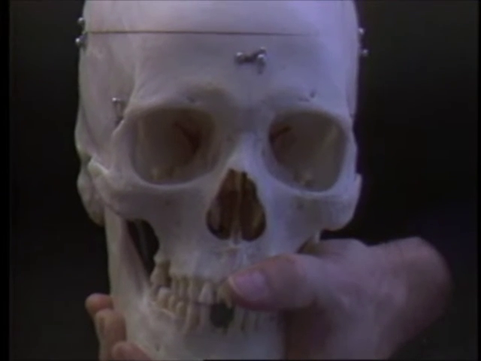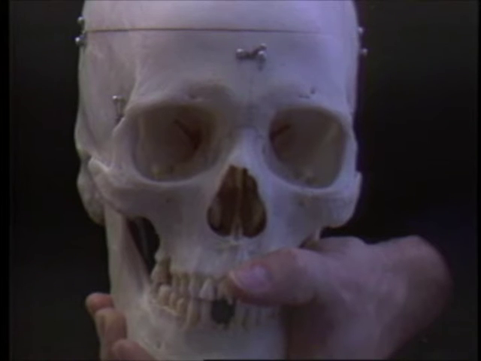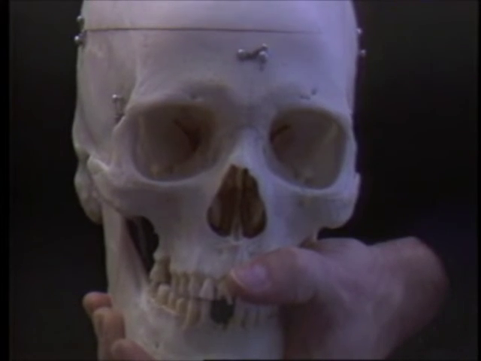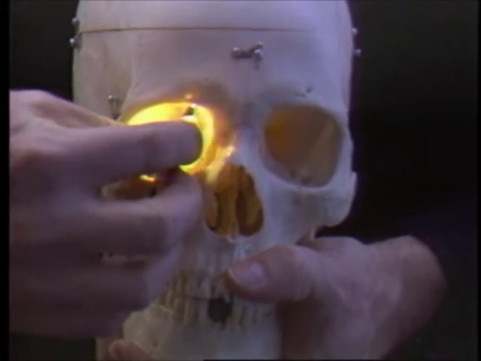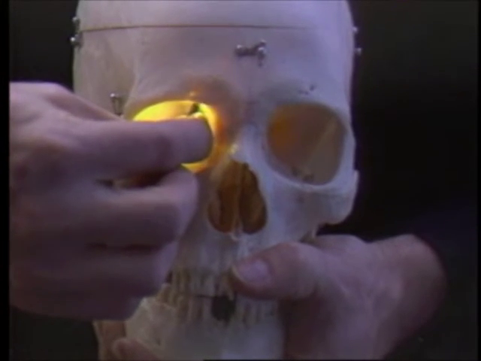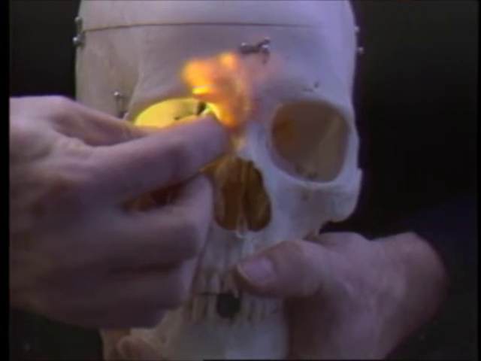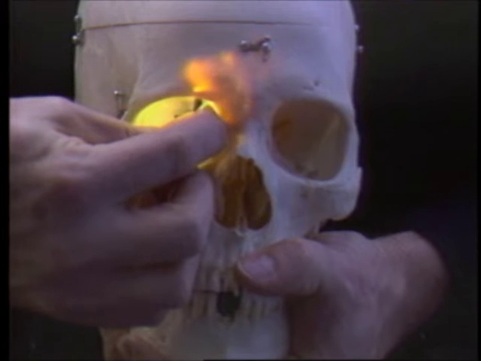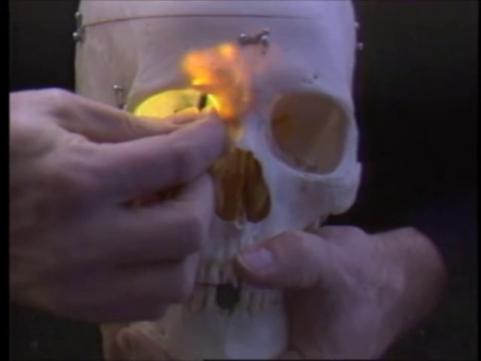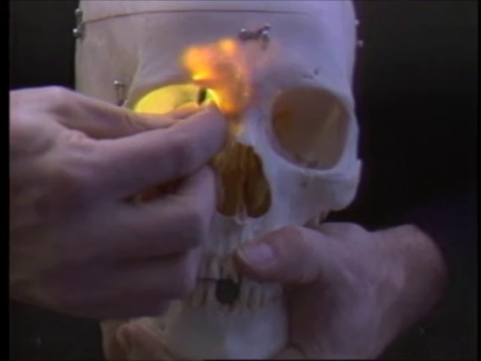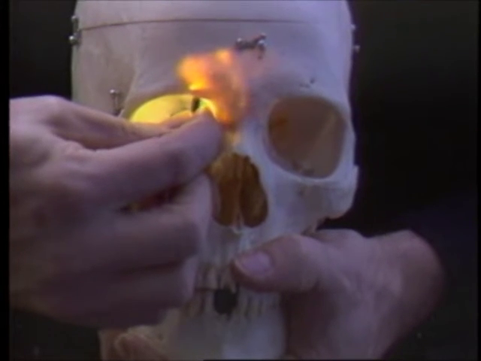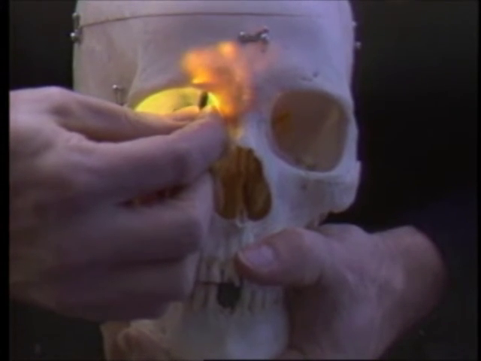We've dimmed the lights now, and I'd like to demonstrate the relationship of the frontal sinus to the orbit by transilluminating it with a fiber optic light source. Here we can see the sinus light up, very clearly demonstrating that the frontal sinus is juxtaposed both to the brain and the contents of the orbit.